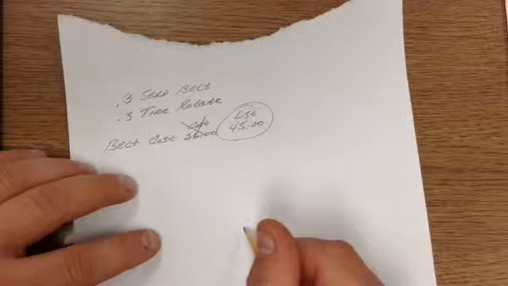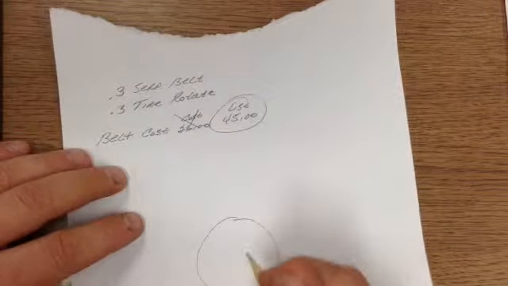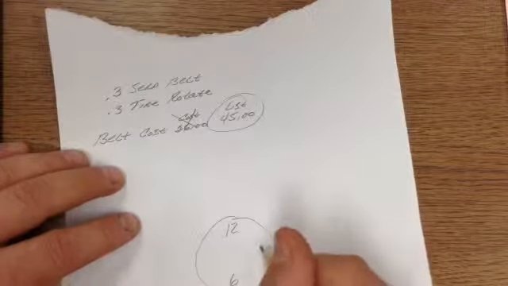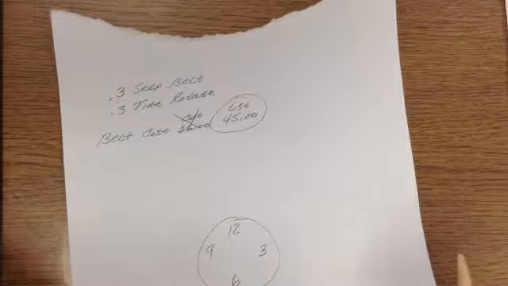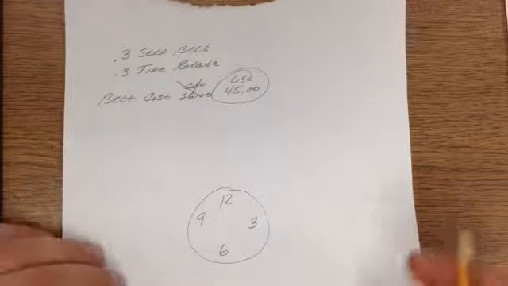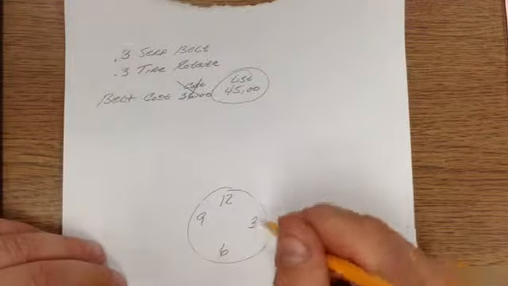Okay. So let's go ahead and draw up a little clock, just like you'd have hanging on the wall. And we'll put 12, 6, 3, and 9. I'm doing this just so that you could better understand flat rate. What we need to do is break this clock down into 15-minute sections.